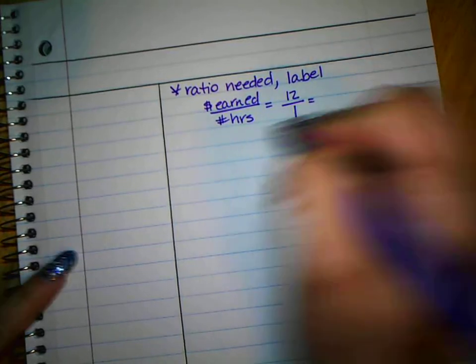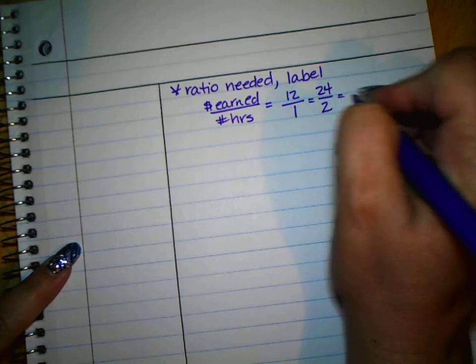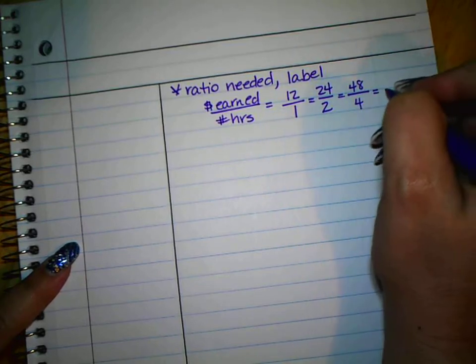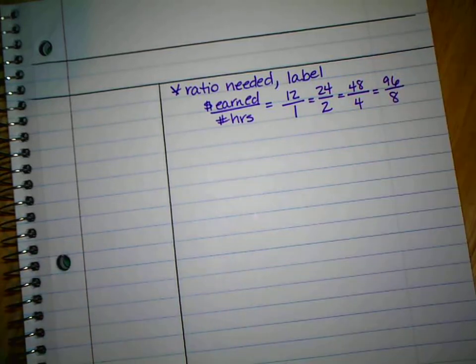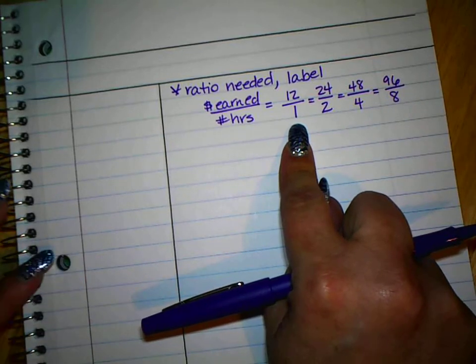But we also extended that table, and for 2 hours she earned $24. 4 hours was 48, and 8 hours was 96. If you use your calculator, all of these reduce down to 12 over 1, or 12.